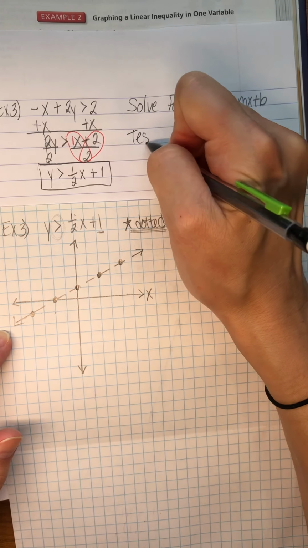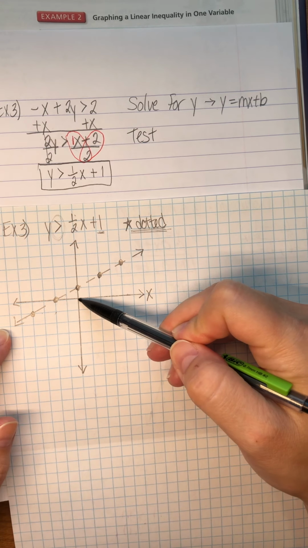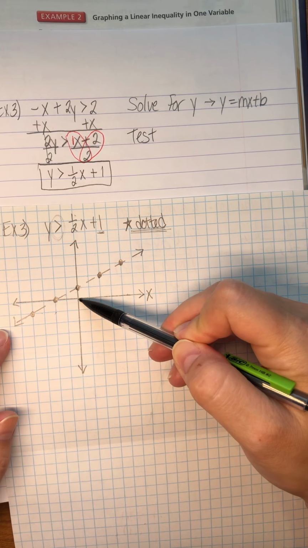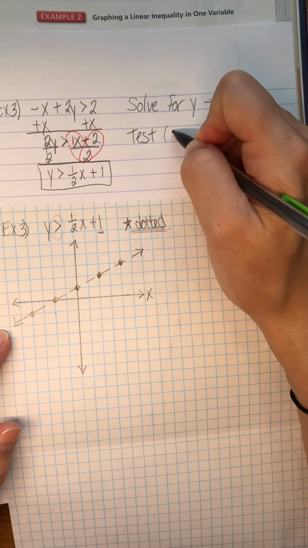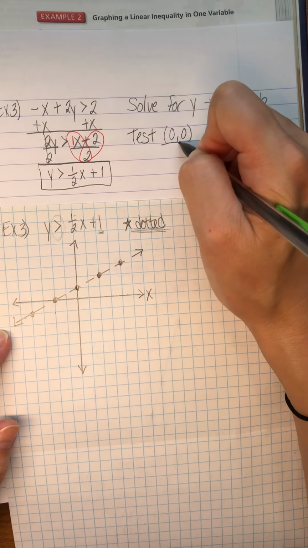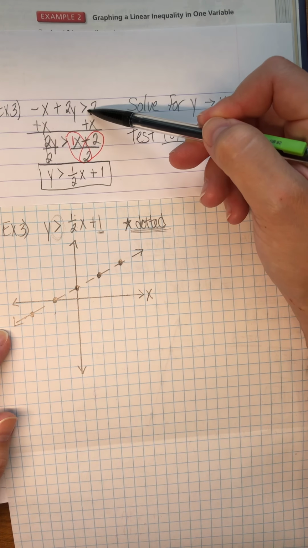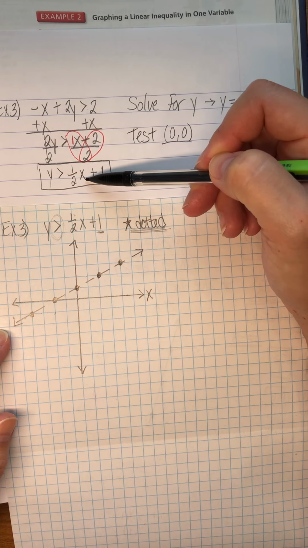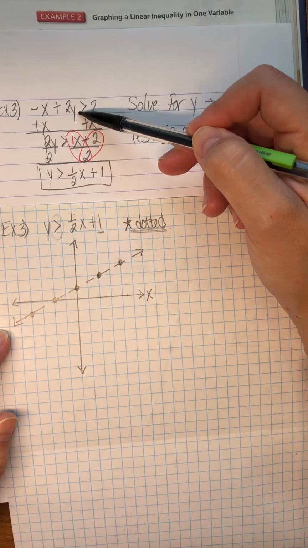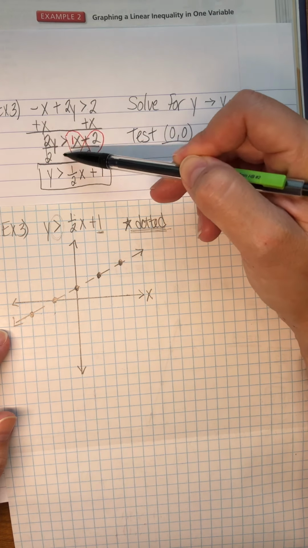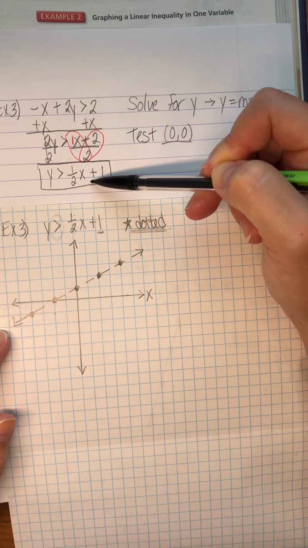So I'm going to show my work up here. We know that (0, 0) is not on the line, so (0, 0) is a good test point. Let's test (0, 0) in our inequality. We could plug it into the original inequality or the new inequality. It doesn't matter. I think I like the original one better, in case I made a mistake in solving it here, and if this one was wrong, then it might tell me the wrong thing to do.